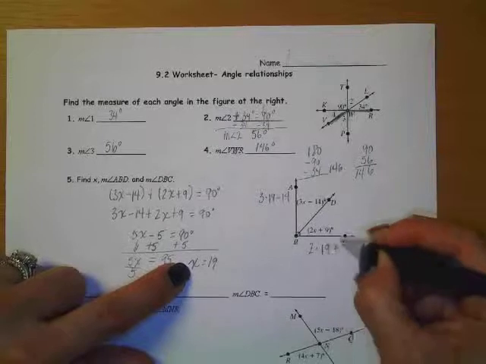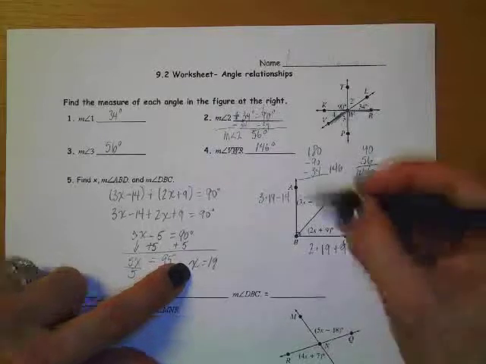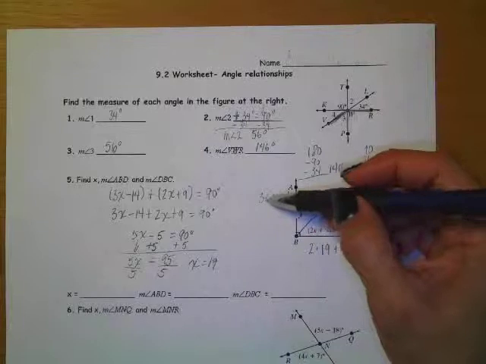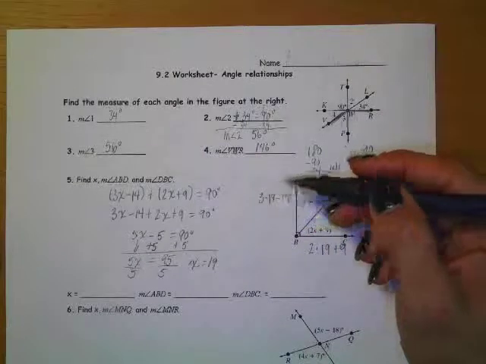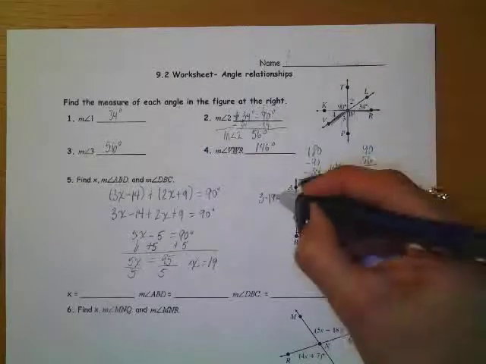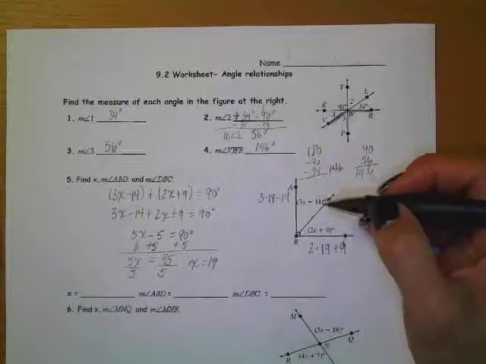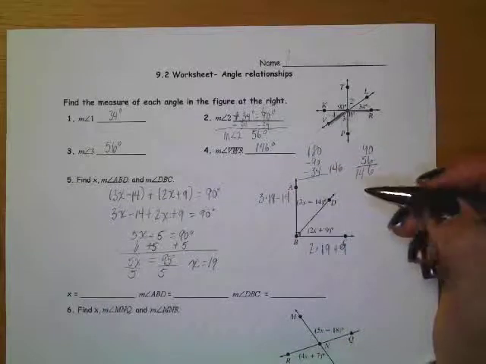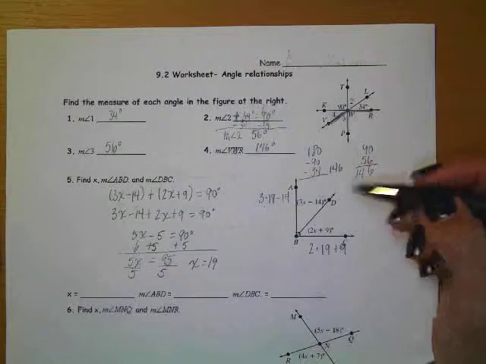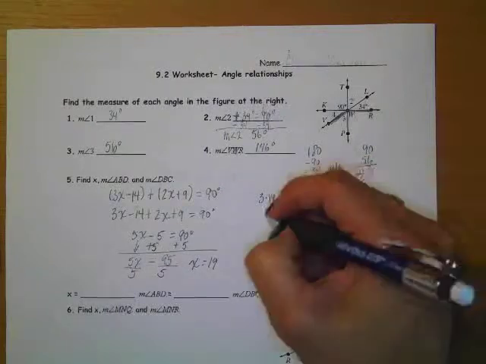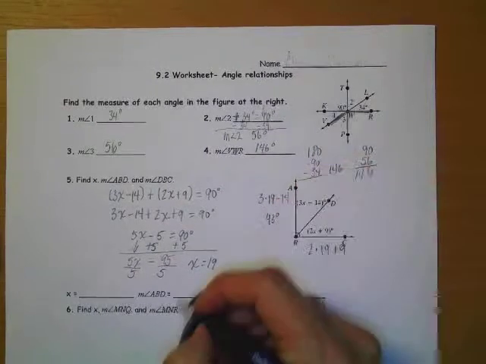All right, order of operations tells me to multiply first. So I'll do this one first here. 3 times 19, 3 times 20 is going to be 60. And so I take 3 away from that, it's going to be 57 minus 14. That's going to give you 43 degrees.